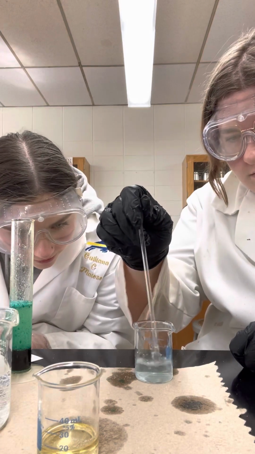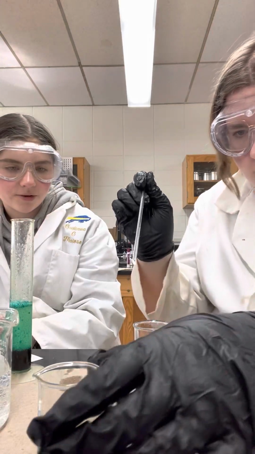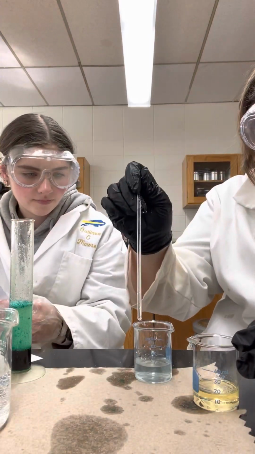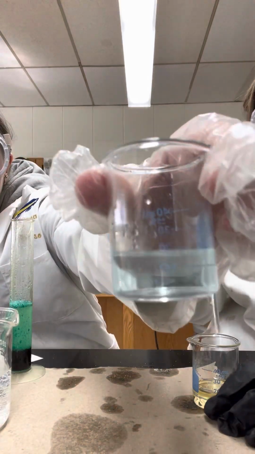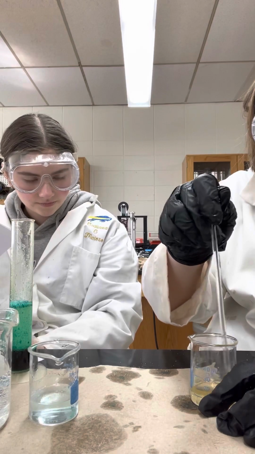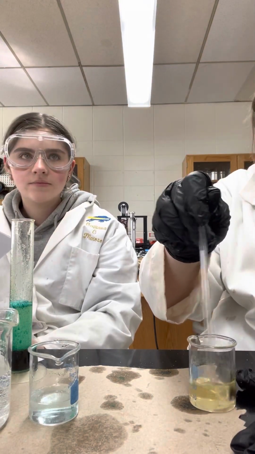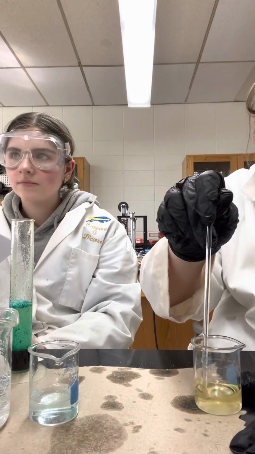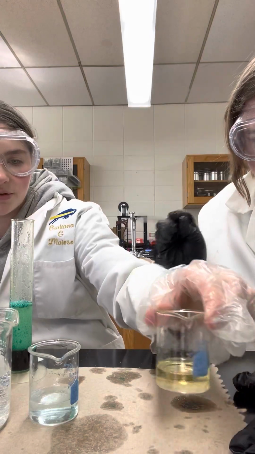The salt is dissolving in the water, not the oil. So the salt isn't being absorbed, it doesn't dissolve in the oil.